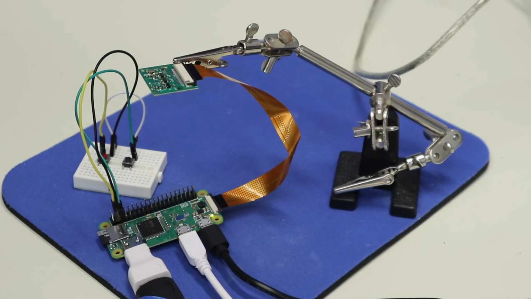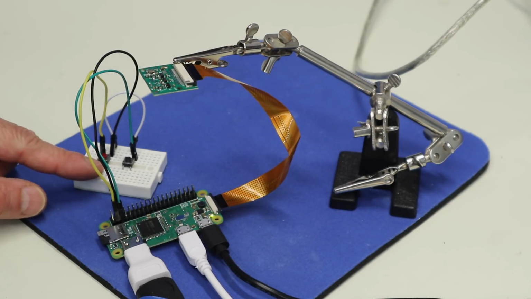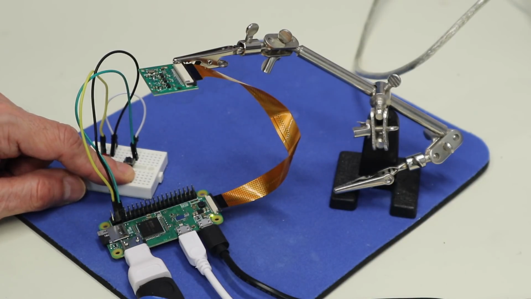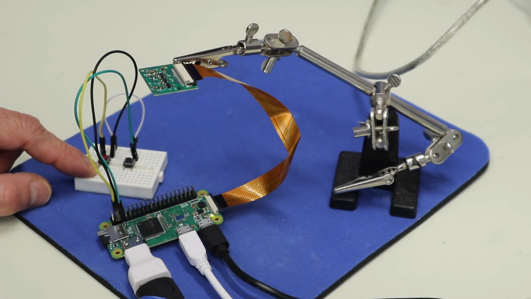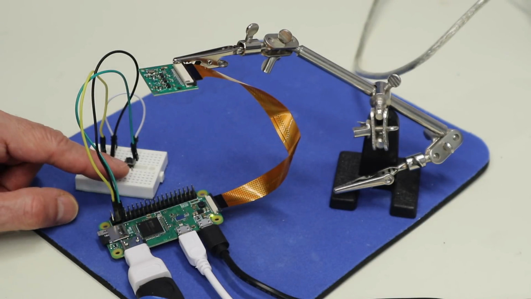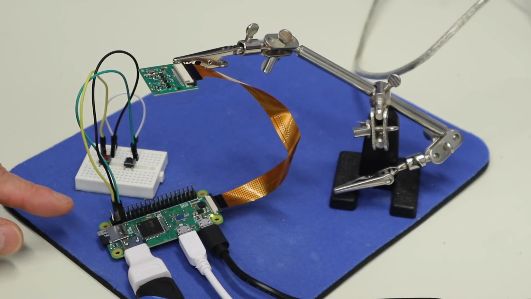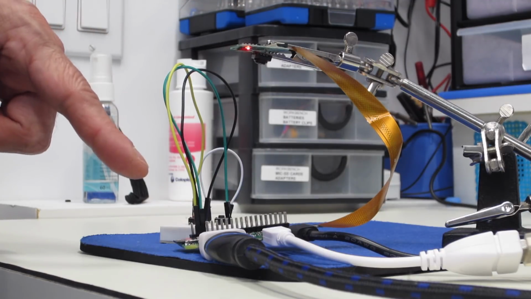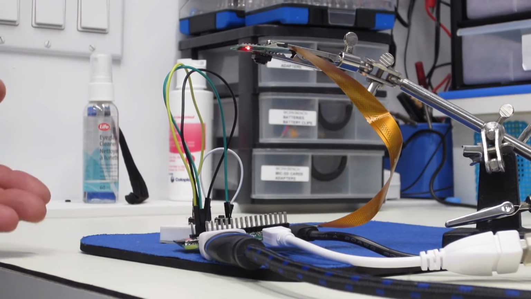So here's our camera test setup. I've got my two push buttons over here. The red one on this side is SW1 and the one on this side is SW2. SW1 is connected to pin 3, which is GPIO2, and SW2 is connected to pin 5, which is GPIO3. Now up over here you can see I've got the camera suspended and it's facing down toward the Raspberry Pi, so this way our Raspberry Pi can take a selfie.